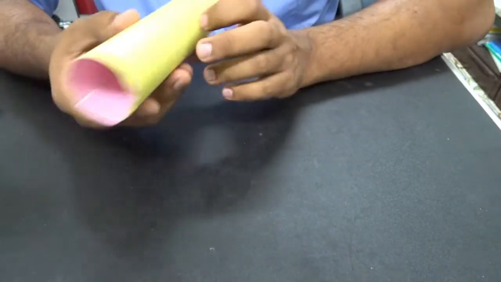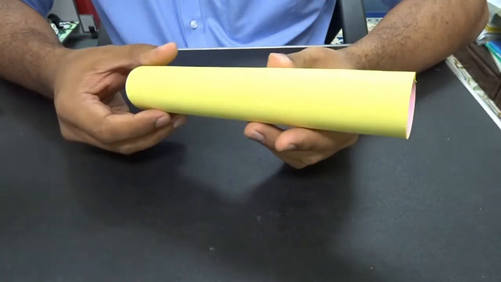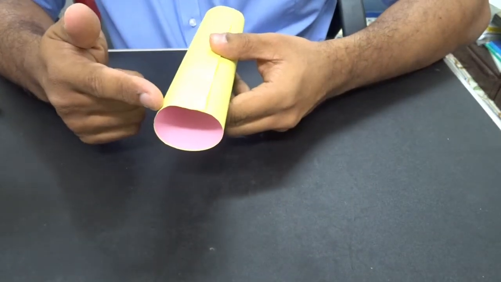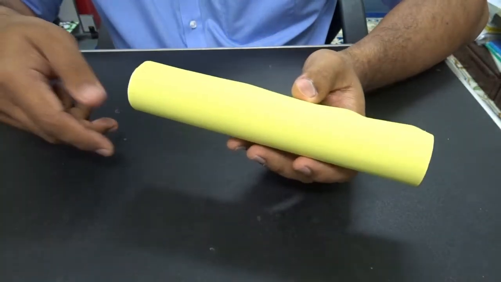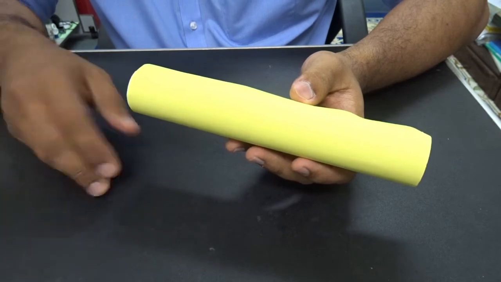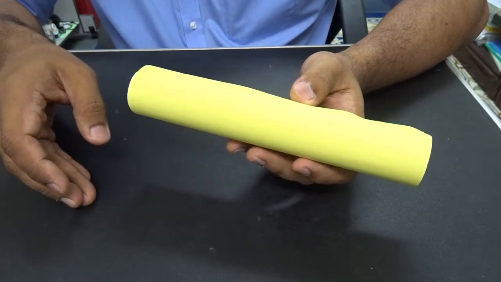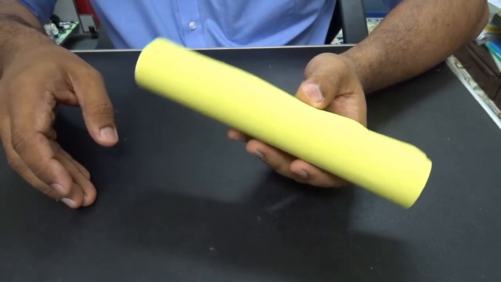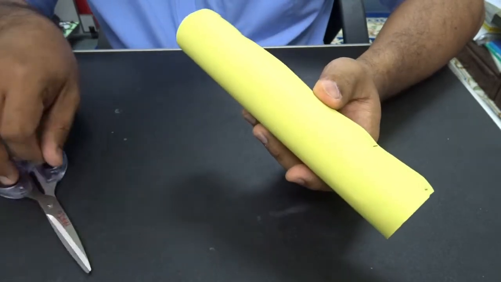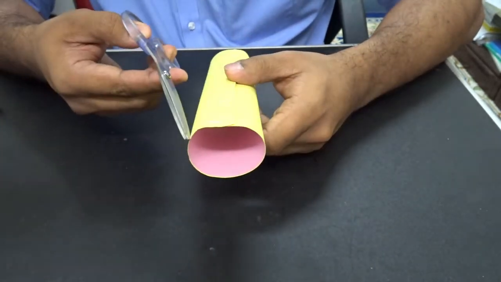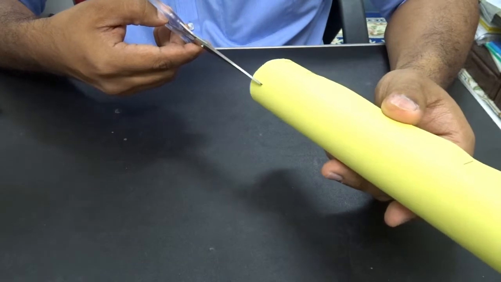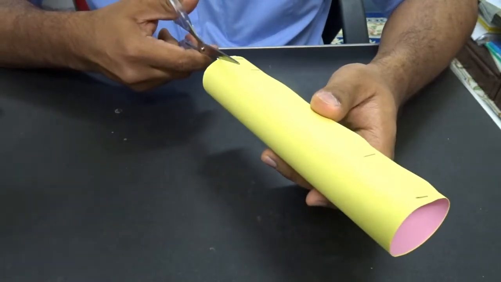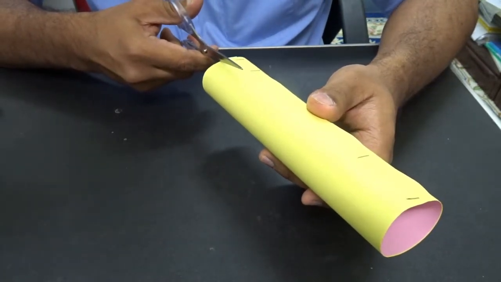We are going to cut longitudinally so that we can see the layers of the blood vessels in a more detailed and nicer manner. So first we make a longitudinal cut along these blood vessels.